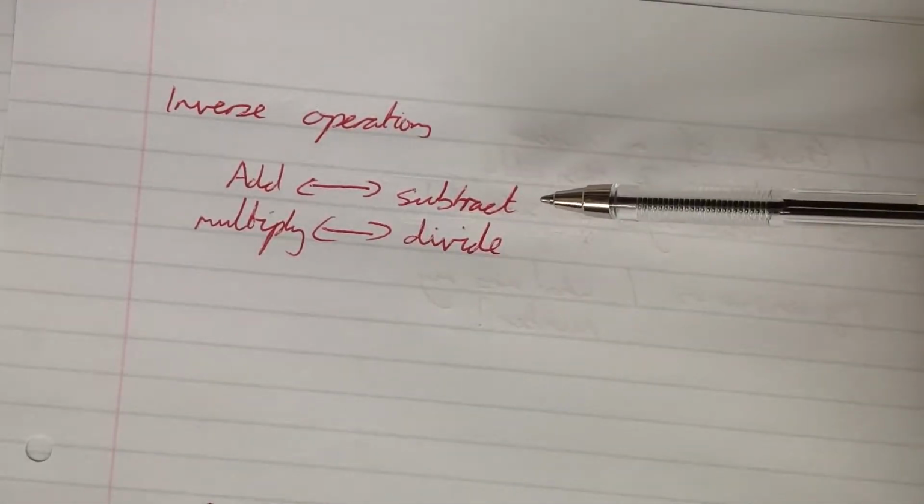Today we're going to be focusing on inverse operations. Now, inverse operations are literally just opposites of each other. Every operation in maths has an inverse, but today we're only going to focus on addition and subtraction, which are opposites, and multiplication and division, which again are inverse operations. There are two things I'm going to show you today with inverse operations, and the first is how to check an answer is correct with it.